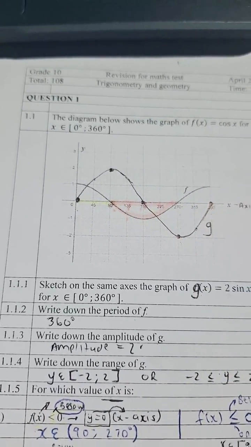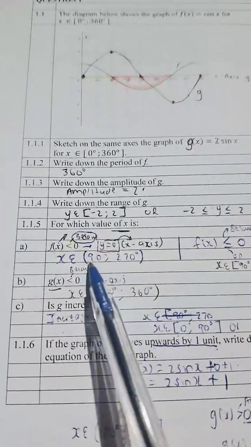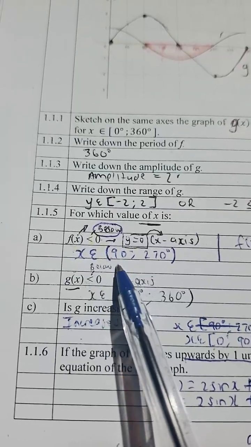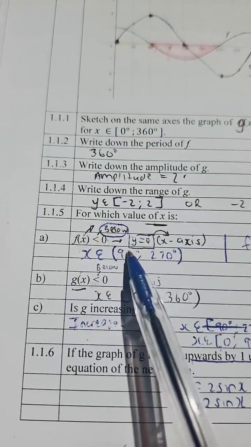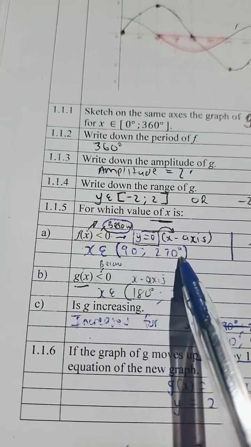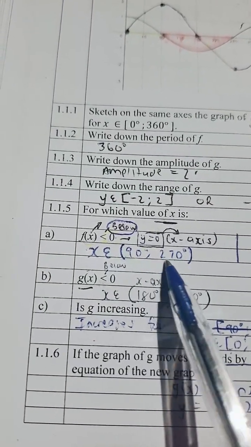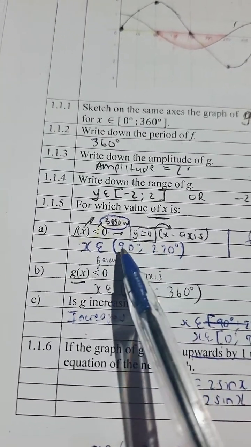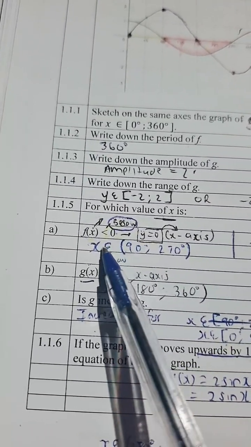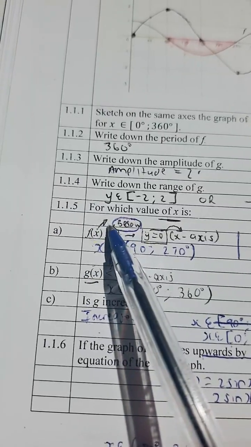In other words, between. So that's why we say x is an element, and we use open brackets. That's what helps us to say we are not including 90. And we use open brackets at the end to say we are not including 270. We are just saying between 90 and 270. This is the answer for this question.